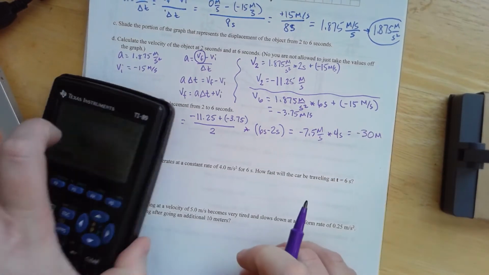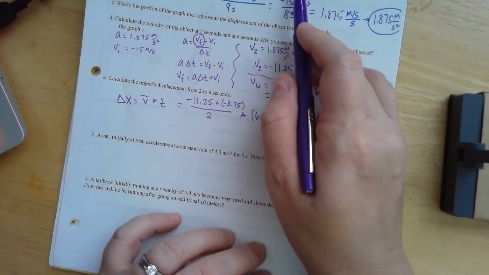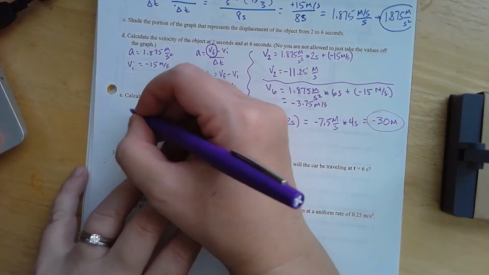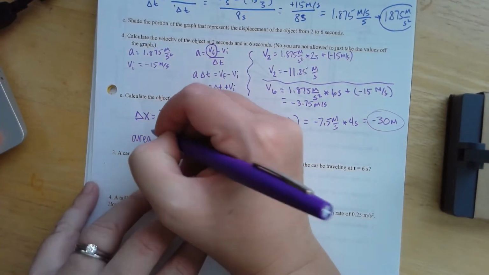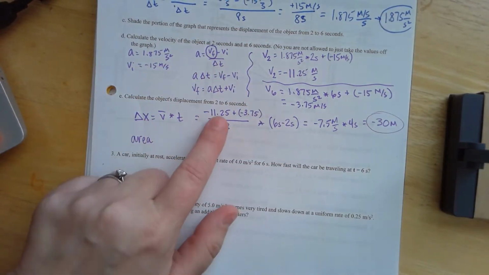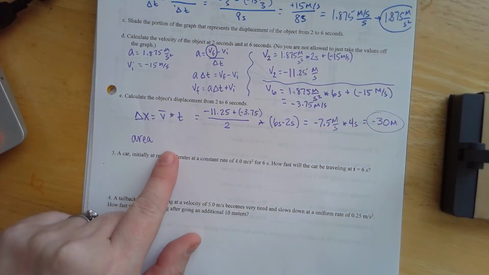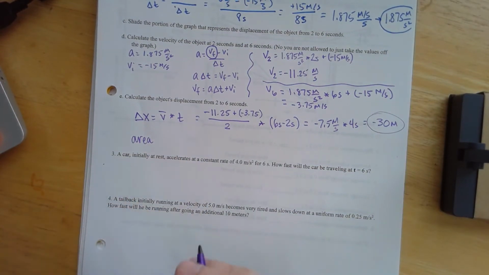Minus 30 meters. So 30 meters in the negative direction. And that's going to be the area underneath this. If you were doing it as an area problem, you would have to first find your average and multiply it times the time. Or let's see, 1/2. Well, you can't even do it. It's not a whole triangle.